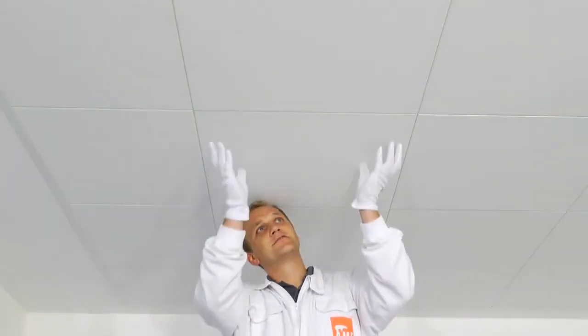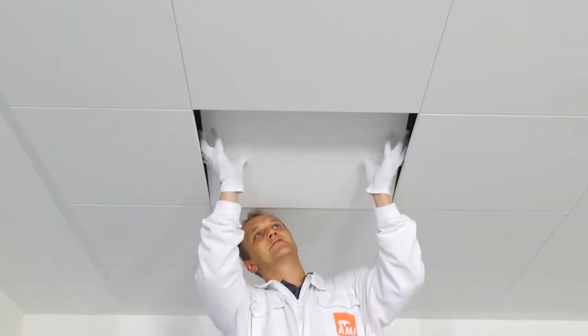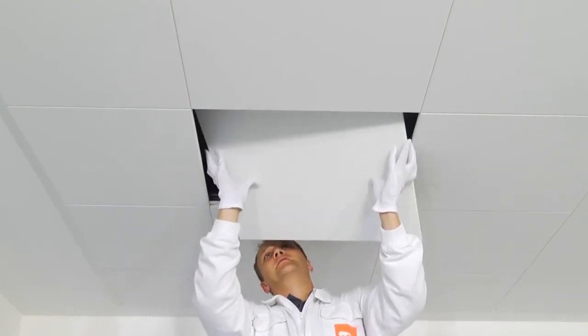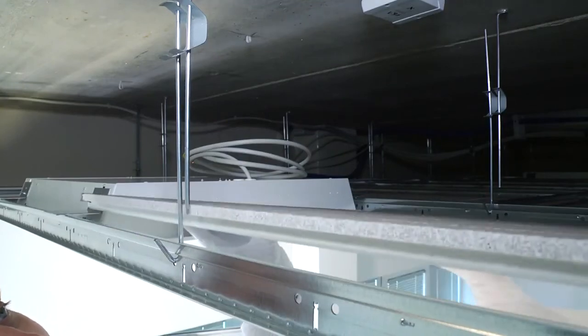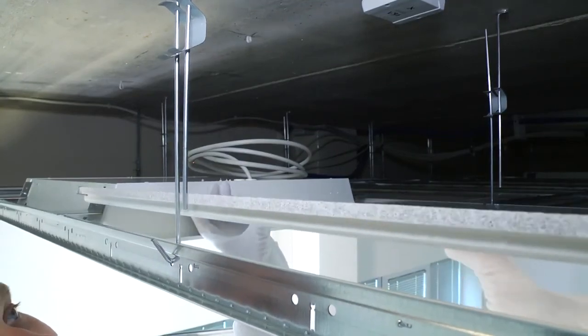Every tile in this system is individually demountable for maintenance work. It is sufficient to slightly raise the tiles on one side until they can be pushed over the main profile. However, there is risk of damage in the areas around the hangers.